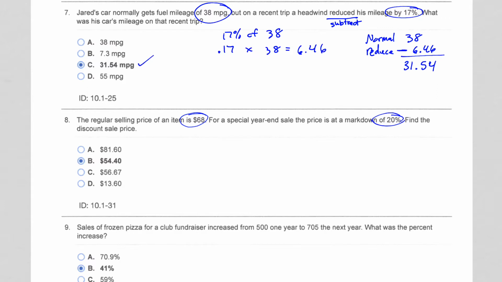So markdown or sale both means you're going to reduce or subtract that 20%. All right, well, let's do 20% of $68. And that's 0.20 times 68, which is $13.60.